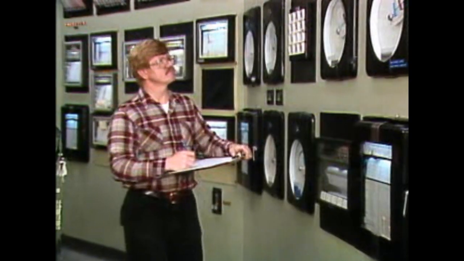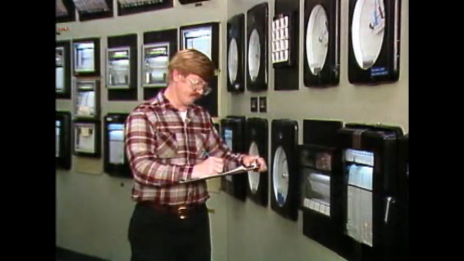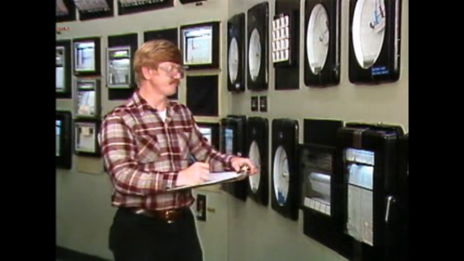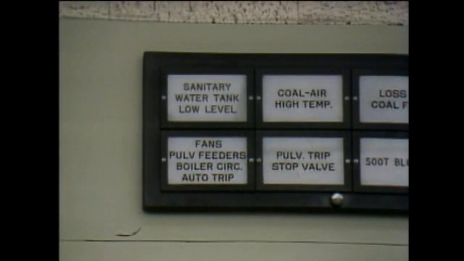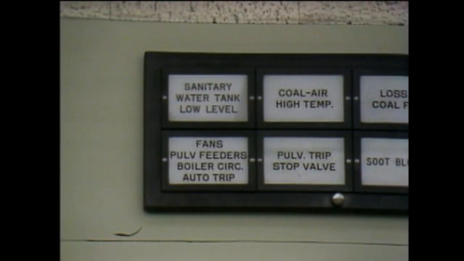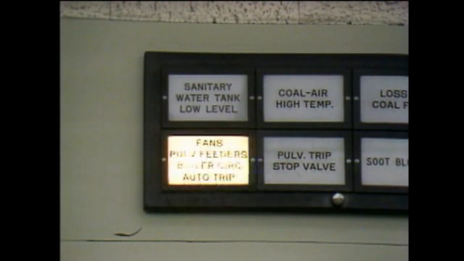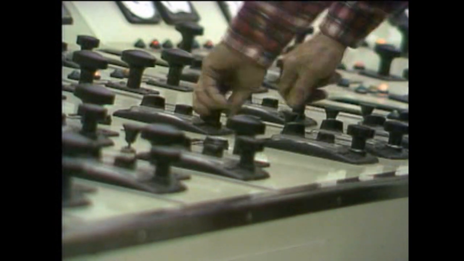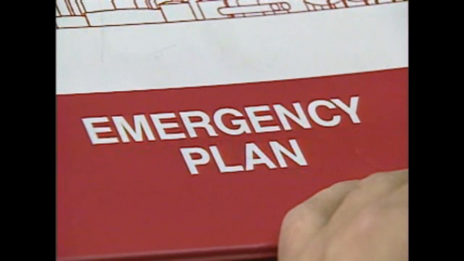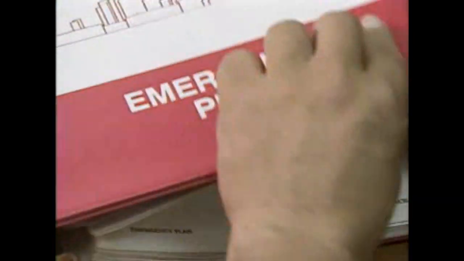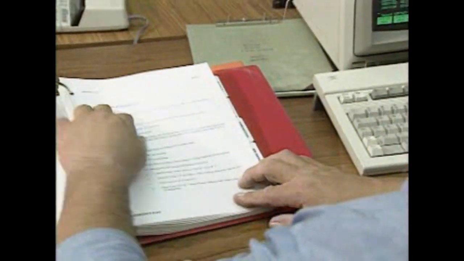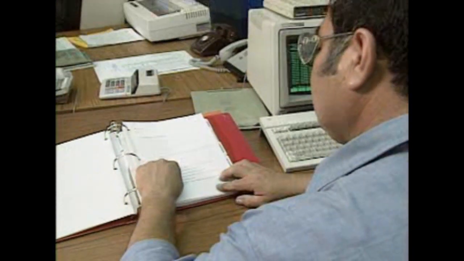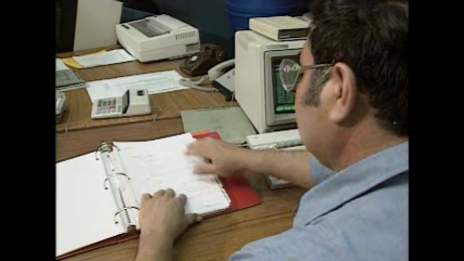The operation of a boiler involves balancing various flows, such as the flows of steam and water, and the flows of fuel and air. But at any time, the unexpected can happen, disrupting normal boiler operation. If such an event threatens the safety of people or equipment in the plant, you're faced with an emergency condition. Most plants have written step-by-step procedures for responding to emergency conditions. It's important that you know your plant's procedures and follow them.